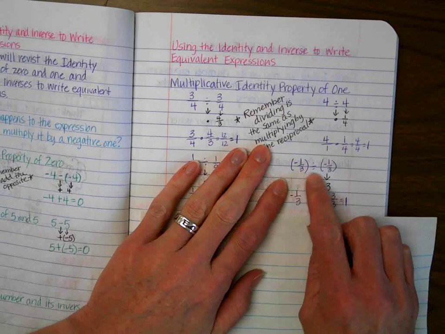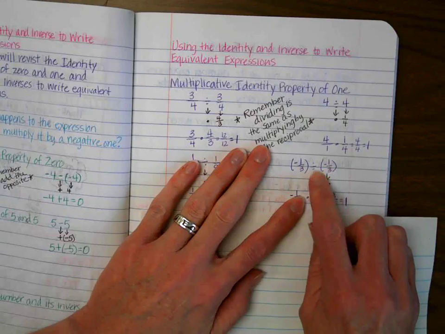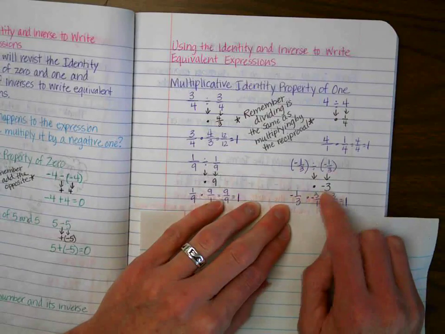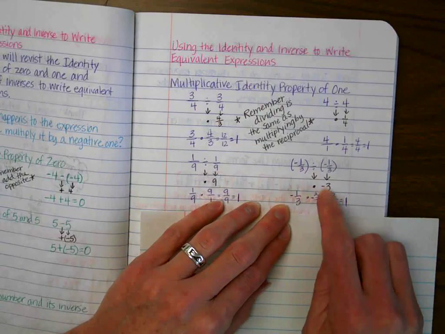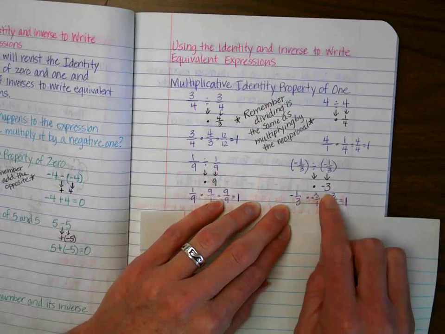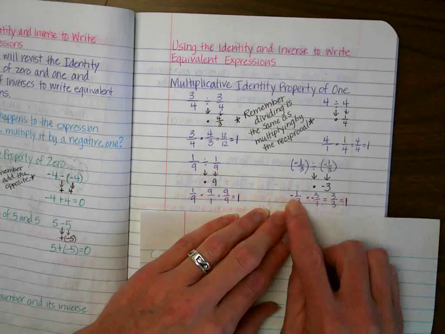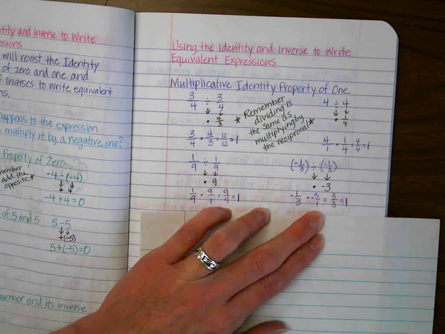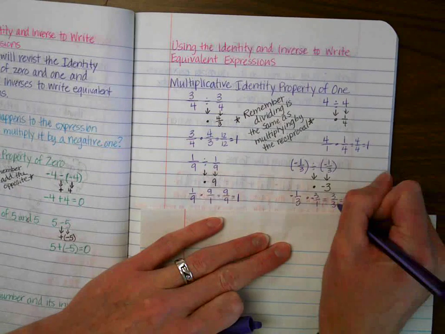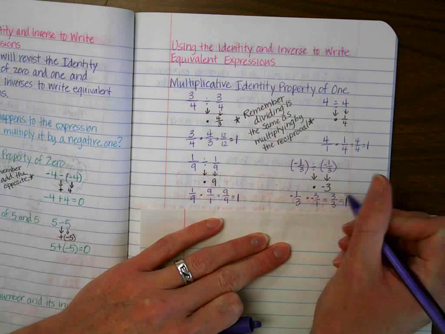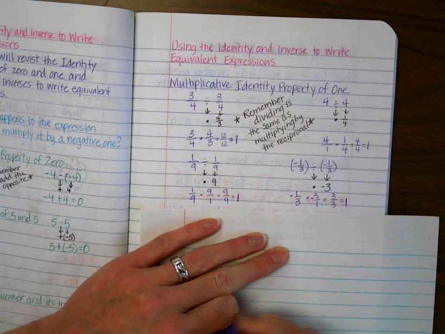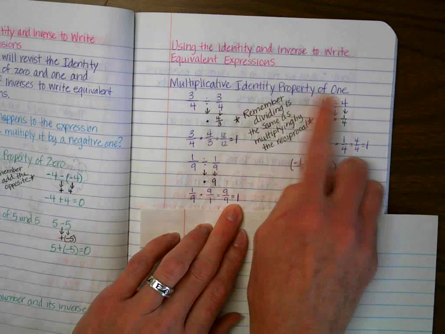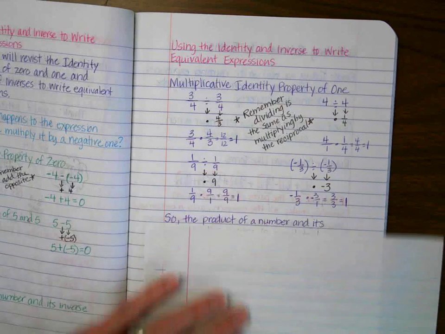Okay, one more. Negative 1/3 divided by negative 1/3. Division is the same thing as multiplying by the reciprocal. So negative 1/3 becomes negative 3. Notice the sign doesn't change, just the reciprocal of the actual numerical values. So negative 1/3 times negative 3 over 1 gives you a negative times a negative, which gives you a positive. So 3 divided by 3 equals 1. Okay? Does everybody see what we're trying to get when you get a product of 1?